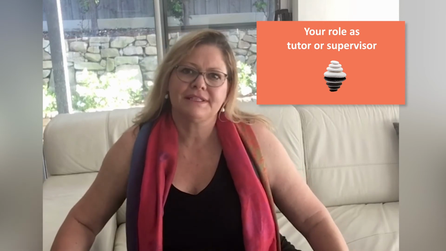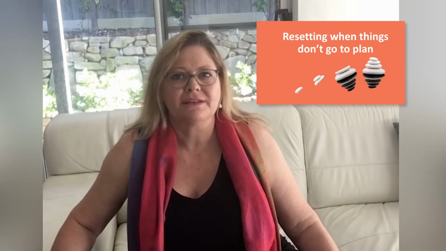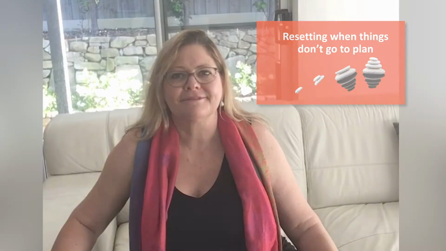So your role as a tutor is quite a varied one actually. It will see you doing things like creating a functional learning space, a space that works for you and your student, about being organised with resources and learning material, about structuring the day. Only you will know how best to structure the day and to get the best out of your student. It'll be about giving feedback to the teacher, to your student, and it'll be about resetting things when things don't quite go to plan. Now let's have a look and unpack all of those things.